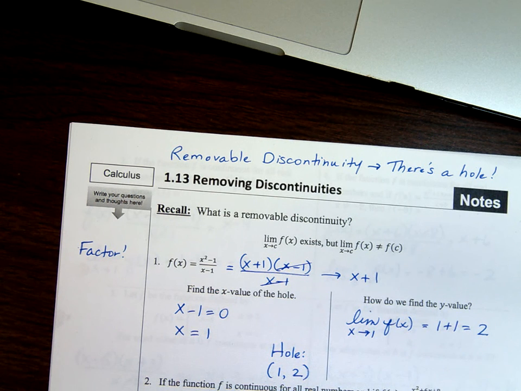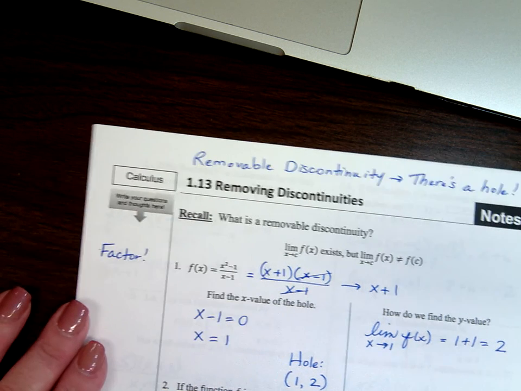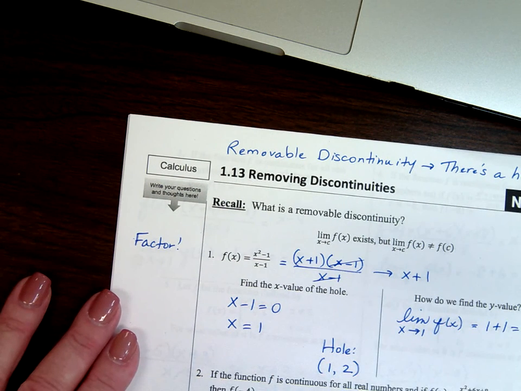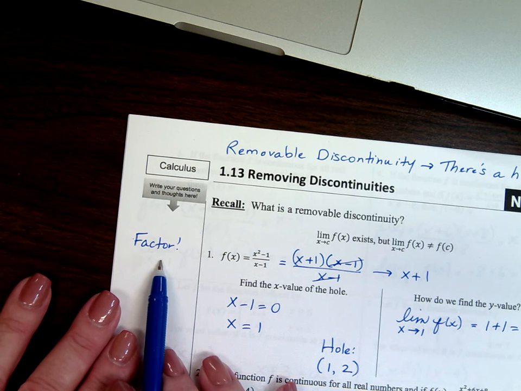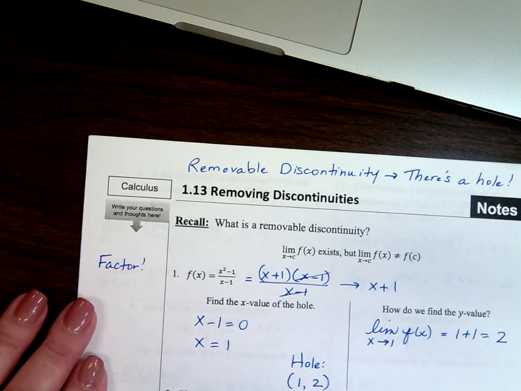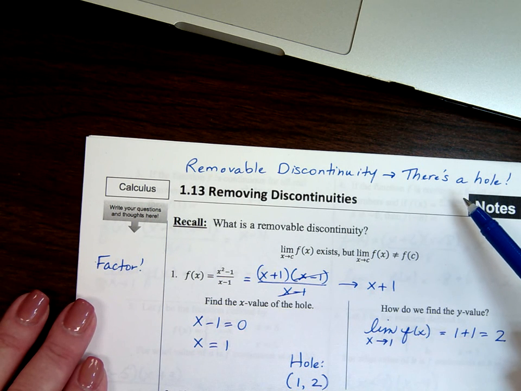How do you remove a discontinuity? It's all about holes, if you remember holes. Holes come around when you factor and a group cancels. Back in pre-calc, we talked about that. In my margin, the big thing I put is that you've got to factor. Don't forget to factor. That's one of the very first things you want to do. Removable discontinuities are ones where there's a hole. Holes happen when you've got factor groups that cancel.